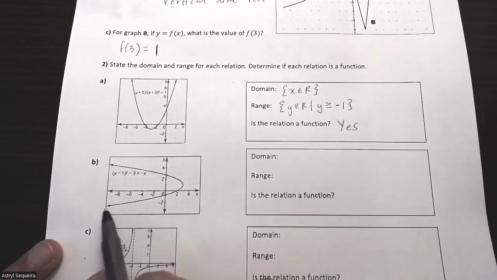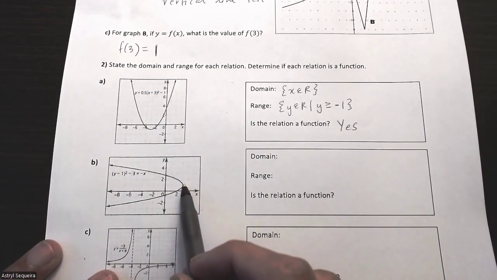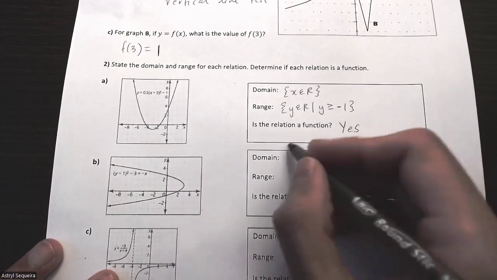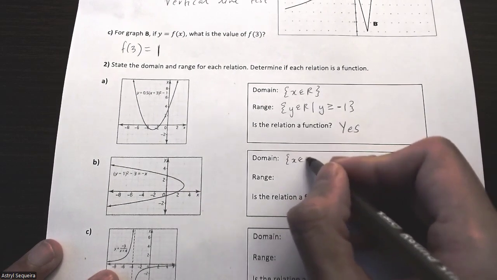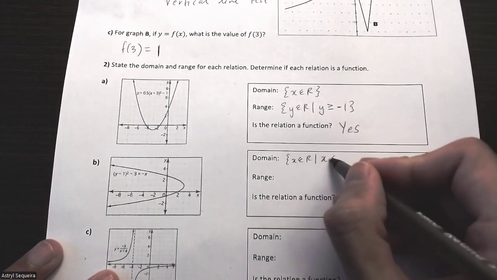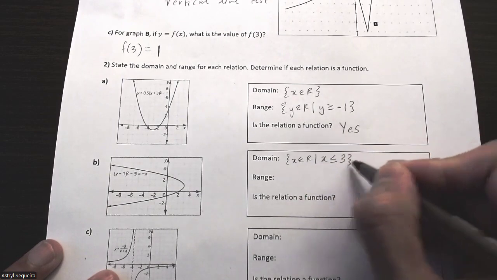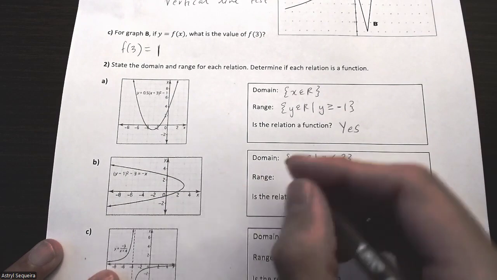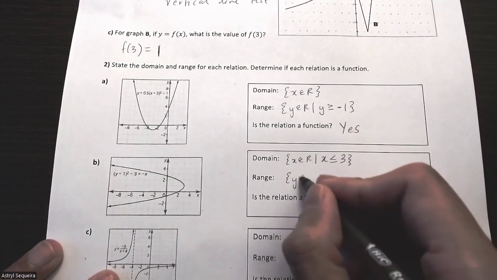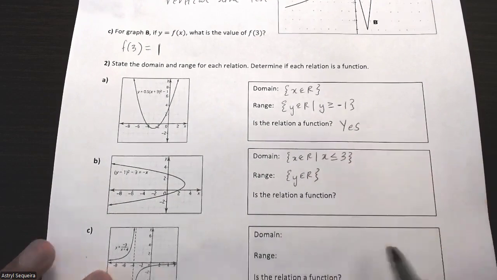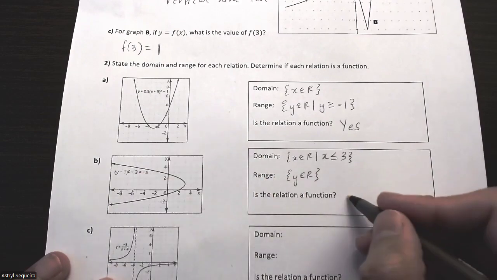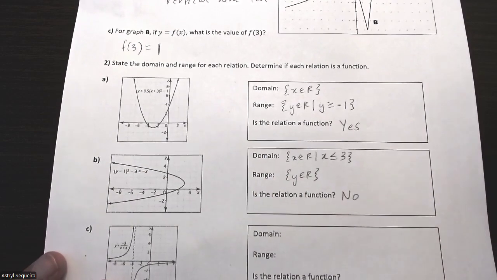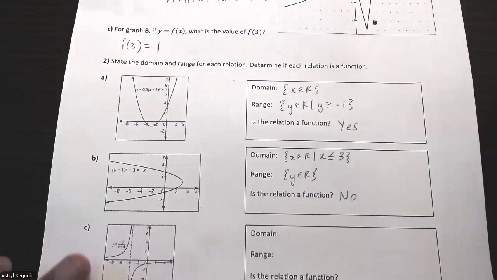For B, it's a sideways parabola. My maximum x value here is 3, so my domain is x is an element of all real numbers such that x is less than or equal to 3. My range, it goes up and down forever, so y is an element of all real numbers, no restrictions there. And this fails the vertical line test, so not a function.